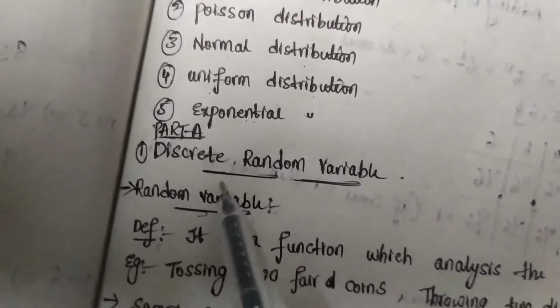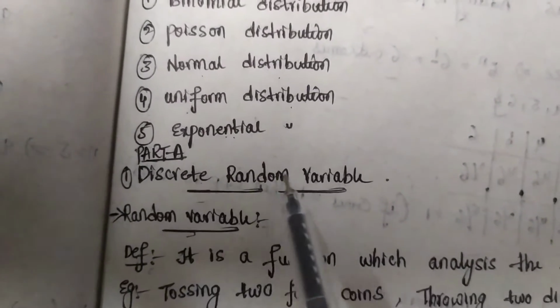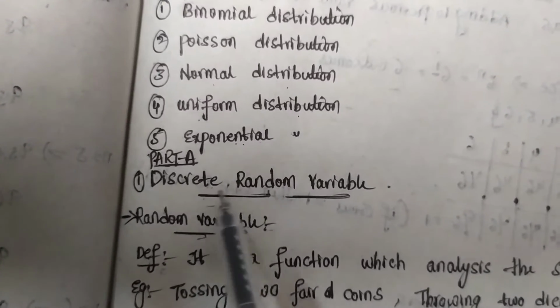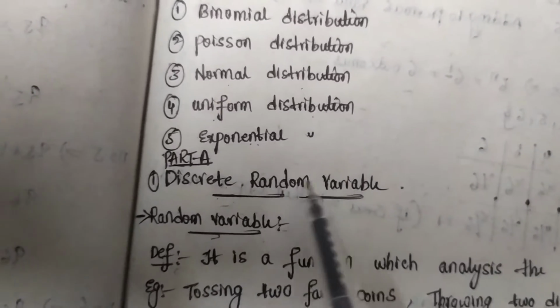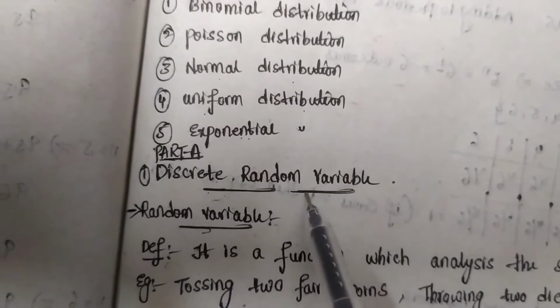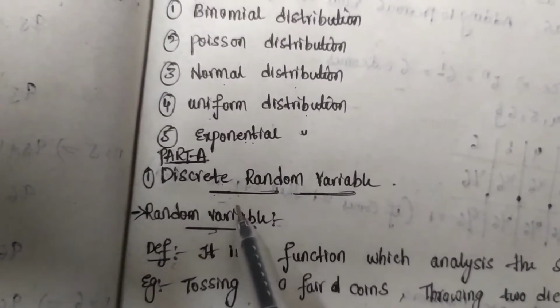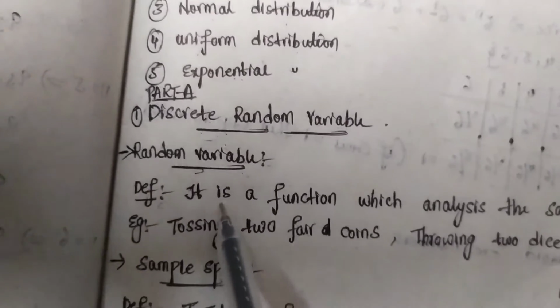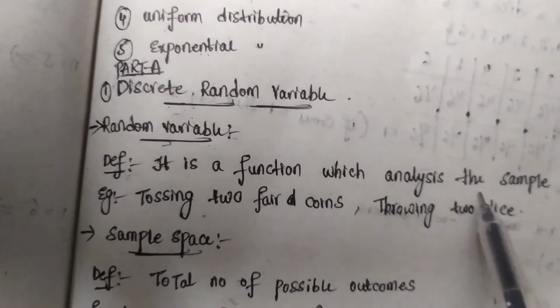Coming to the first part, the discrete random variable. Before discussing the discrete random variable, first of all we have to know about the random variable. The random variable definition is: it is a function which analyzes the sample space.